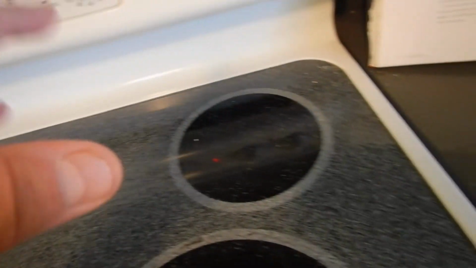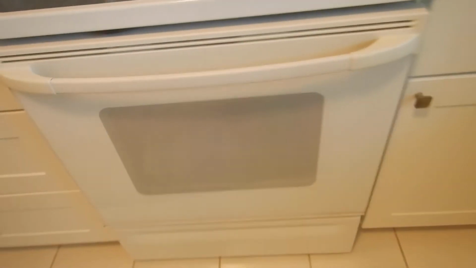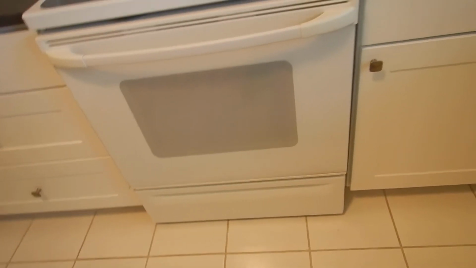Okay, so we got self-cleaning, but it doesn't have convection, and convection is not required. So we learned that we got a flat top cooktop. All the cooktops work. It doesn't have an anti-tip device. All right, broil works. It all works. The microwave works. I cooked my napkin. All right, and the vent fan.